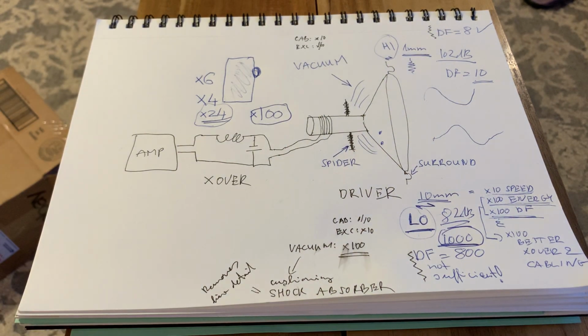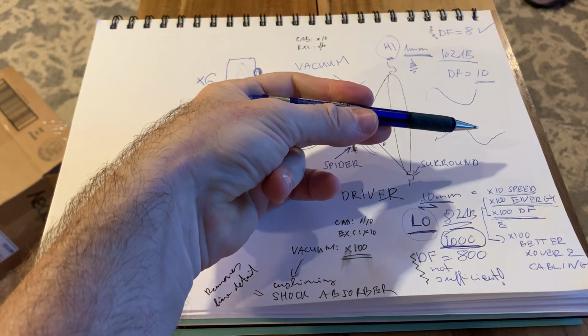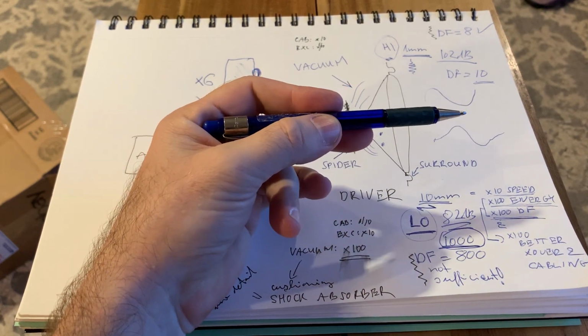So basically, a shock absorber, another name for it is a dampener. So it dampens the cone movement. In other words, the more your cone has to travel out, the more the fine movements are blocked.